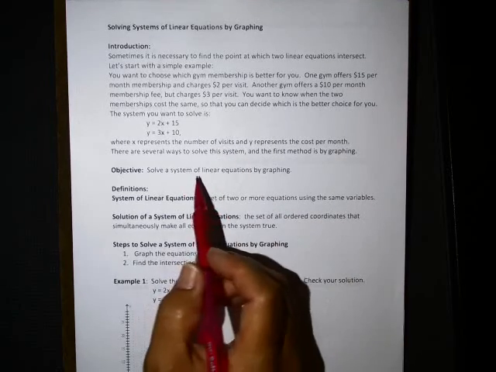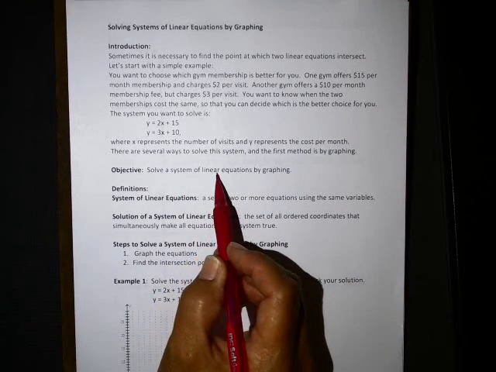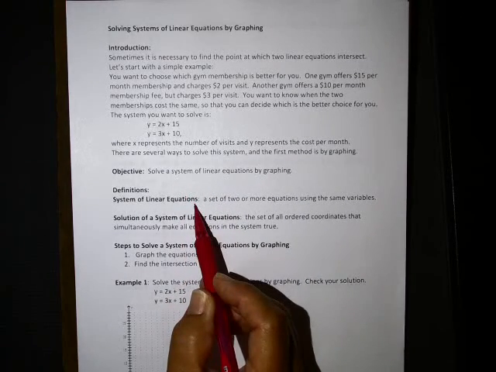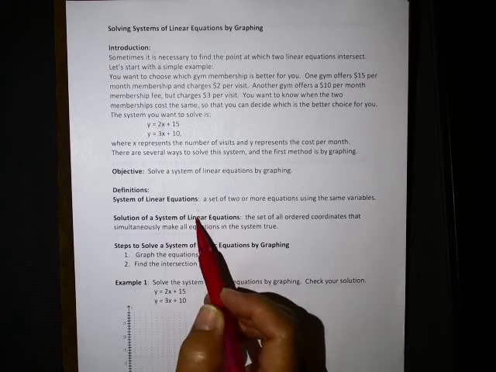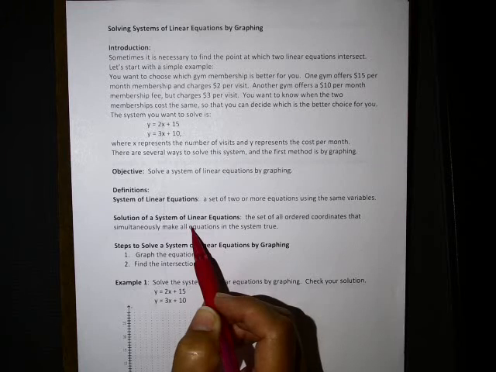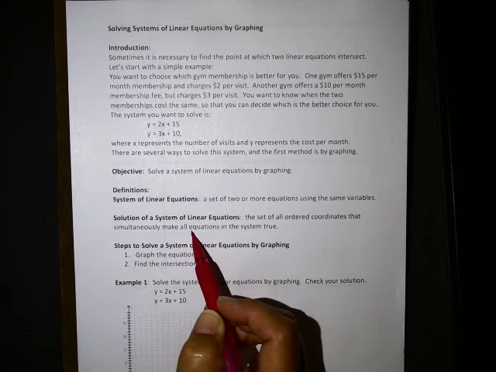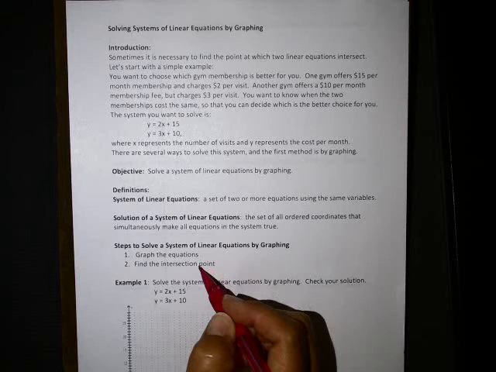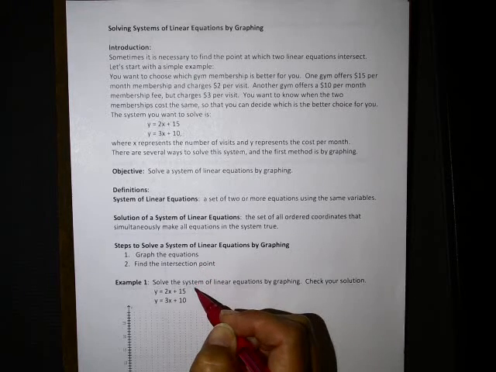Our objective is to solve a system of linear equations by graphing. Before we do that, let's look at some definitions. A system of linear equations is a set of two or more equations using the same variables. The solution of a system of linear equations is a set of all ordered coordinates that simultaneously make all equations in the system true. The steps we're going to follow are number 1, graph the equations, and number 2, find the intersection point. So let's take a look at our first example.